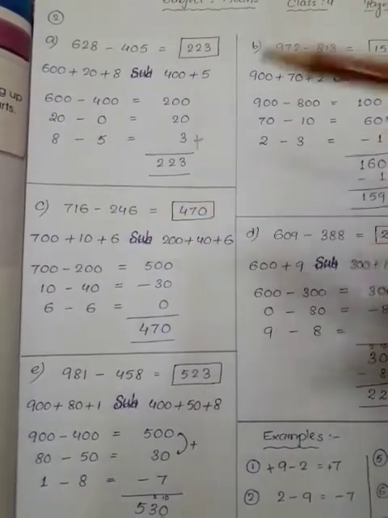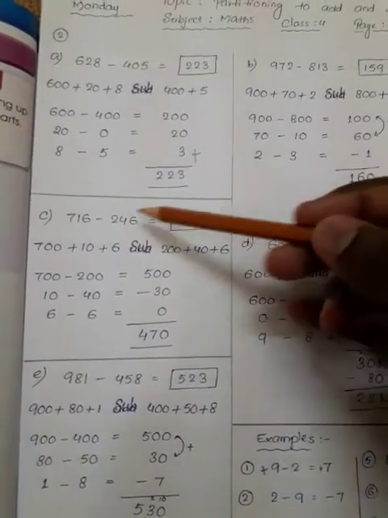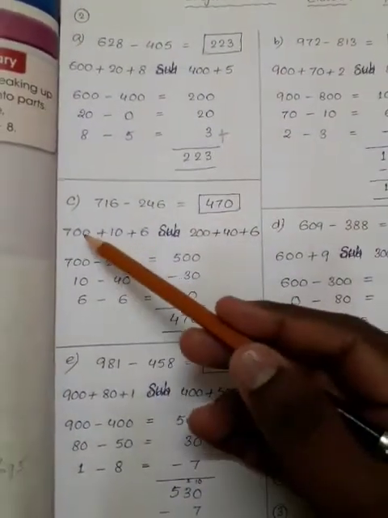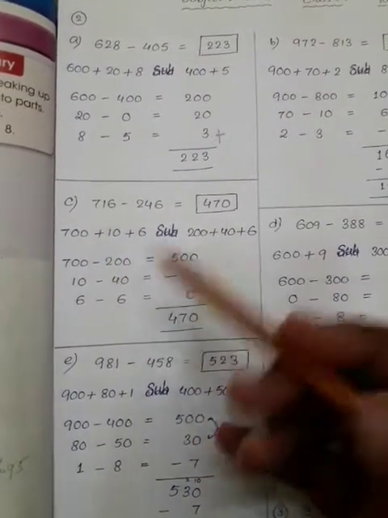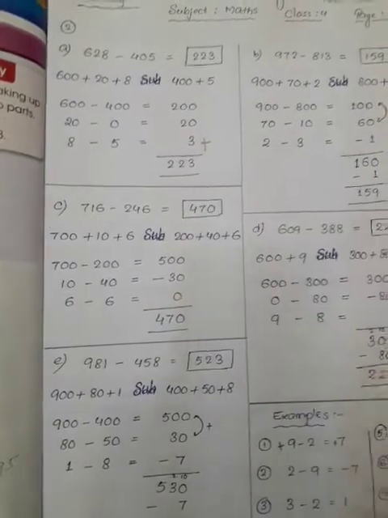716 minus 246. So first of all, 700 plus 10 plus 6. Next, 246 is 200 plus 40 plus 6. Now subtract 100 with 100. So 700 minus 200. Then 10 minus 40. Then 6 minus 6.